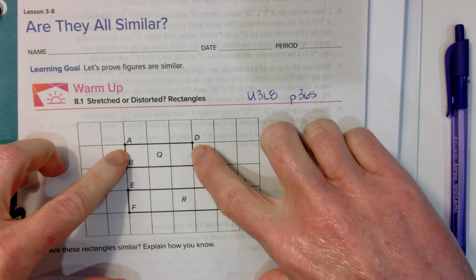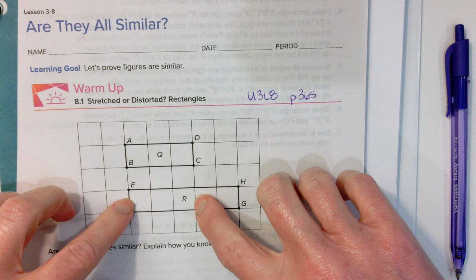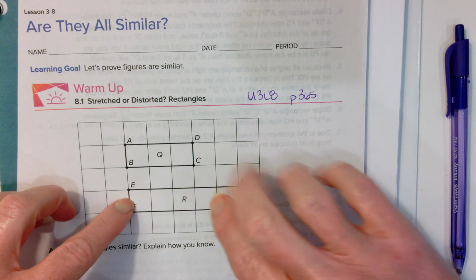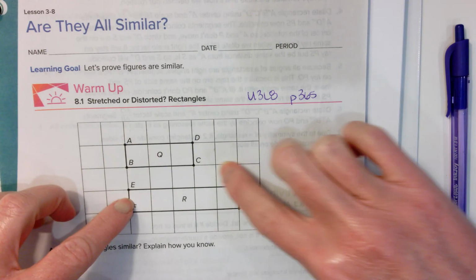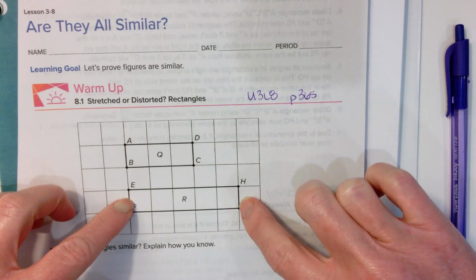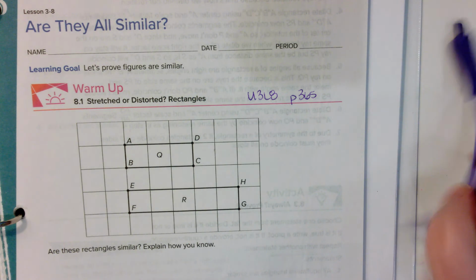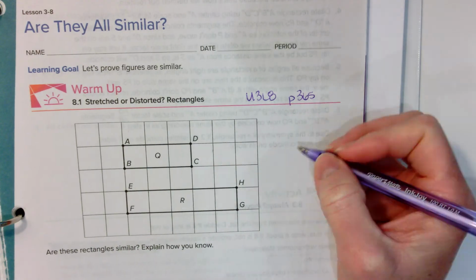So if I translate this 3x1 rectangle down, and then I dilate it so it's long enough, oh, I just realized when I dilate it to get it long enough, its height's also going to rise, but this one's height doesn't change. So it looks like I cannot do a transformation and dilation to line them up. And I can verify that with my sides.